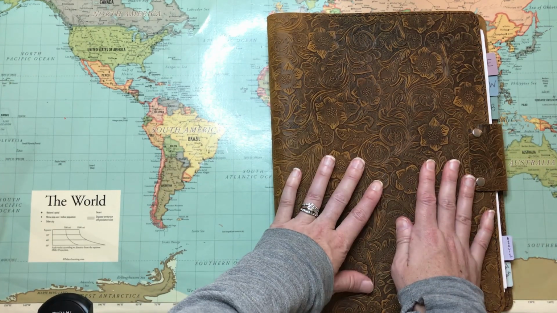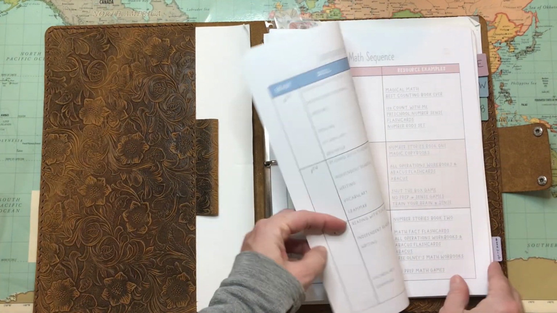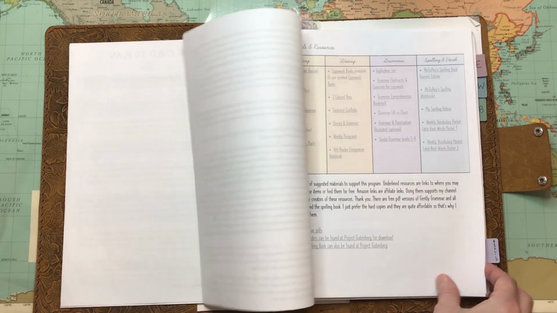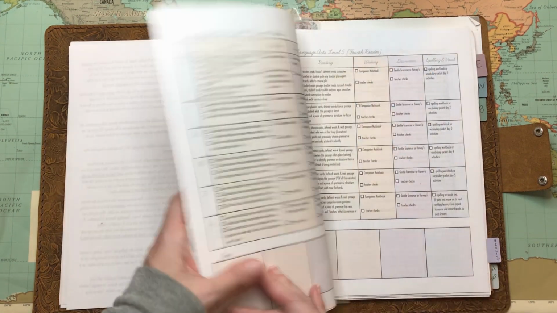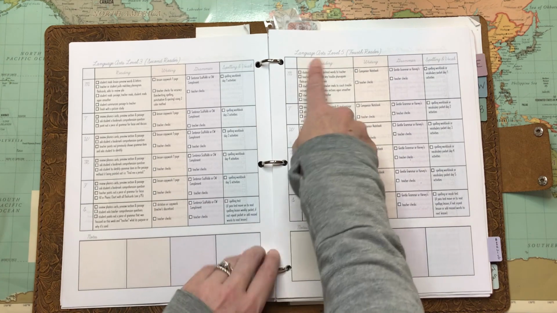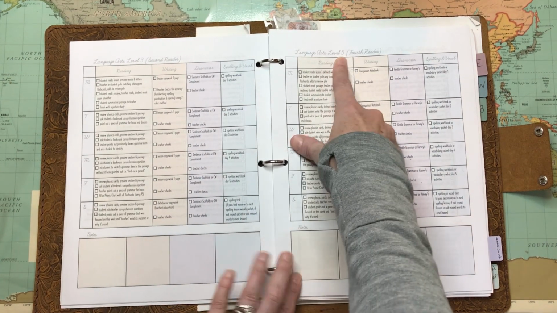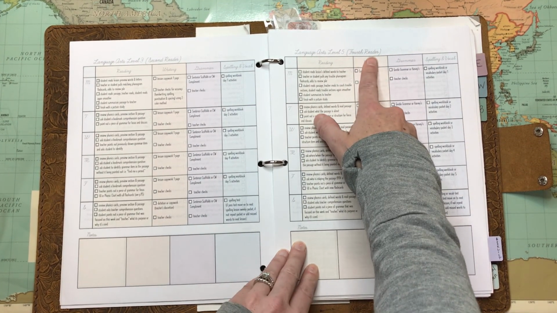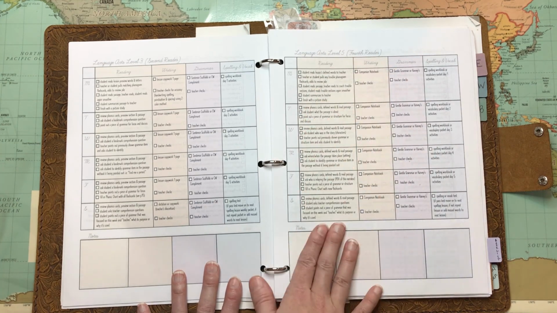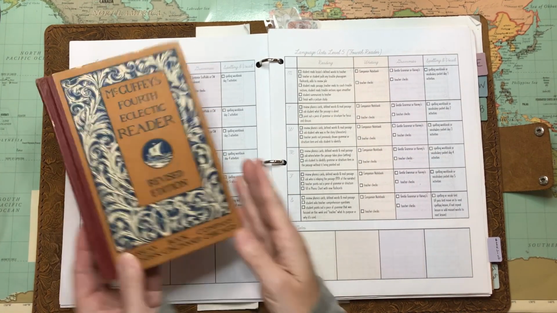Okay, let's get into it. So I'm just going to show you where I keep my plan here, my binder. We are on to Language Arts Level 5 and we are in the 4th reader. Let's start off with reading. Let's explore the 4th reader a little bit.